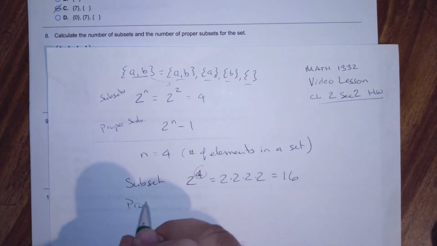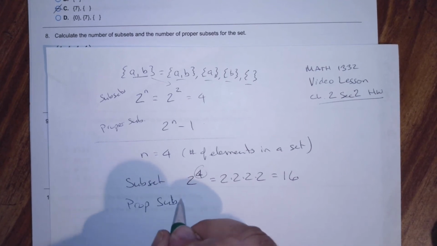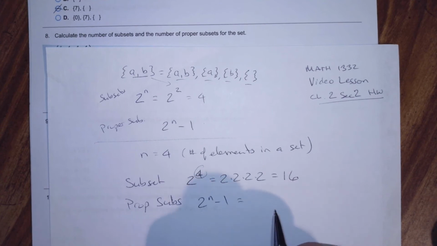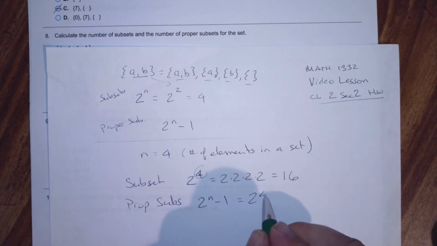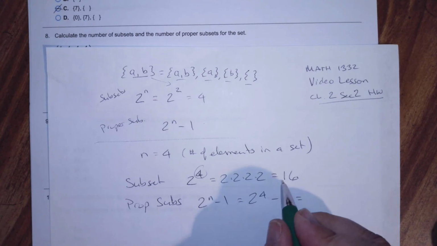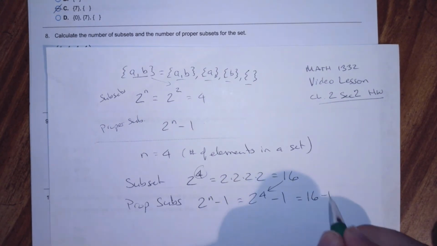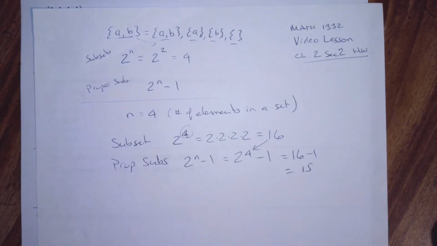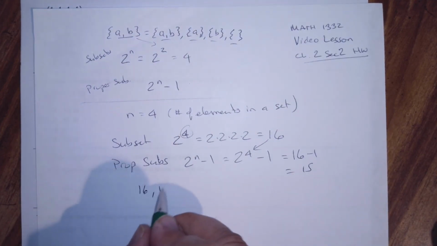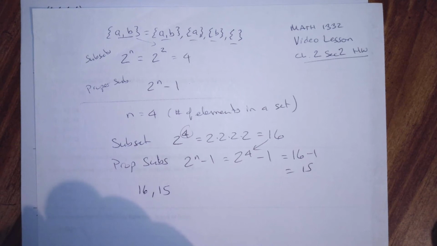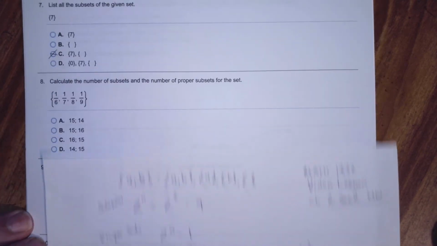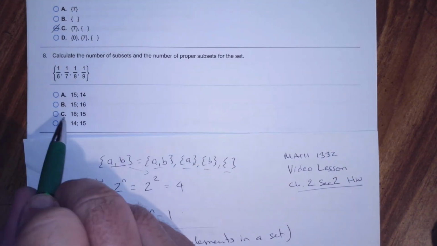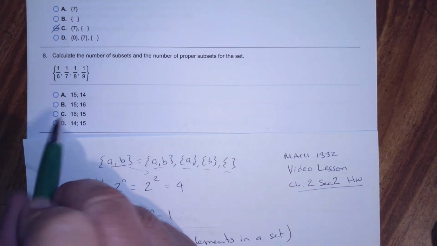Now proper subsets is 2 to the n minus 1. So it's 2 to the power 4 minus 1. 2 to the 4th is 16, minus 1 is 15. So the answers are 16 and 15. So it's C.